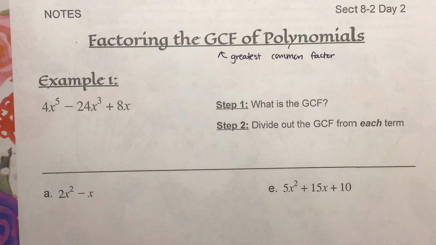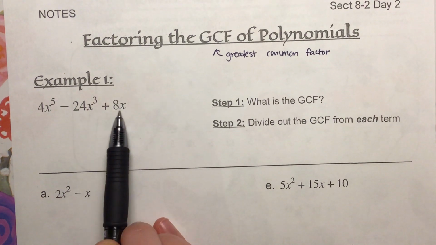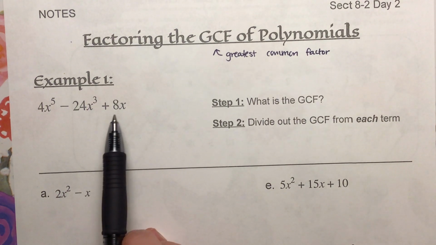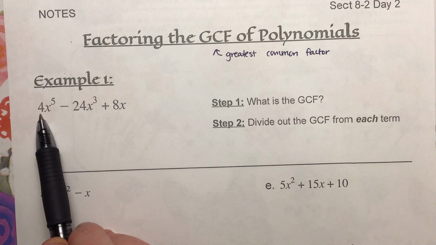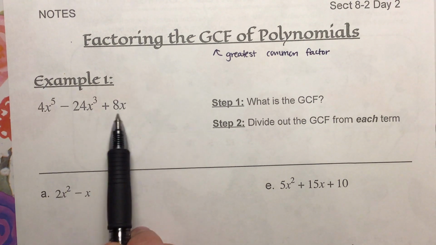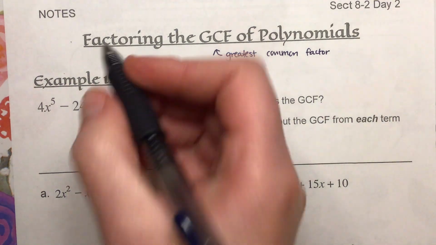So in this first example, I have 4x to the fifth minus 24x cubed plus 8x. You're asking yourself, what is a number that I can divide out of 4, 24, and 8 all at the same time? If you need to, then you can break them up into their prime factorizations.